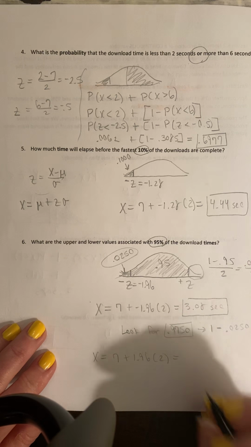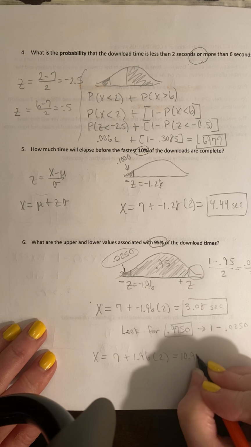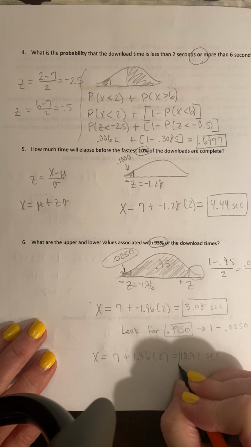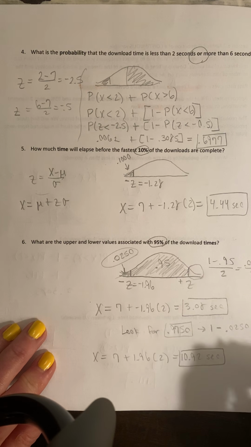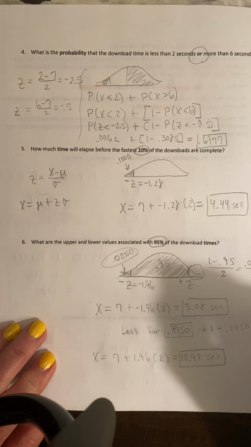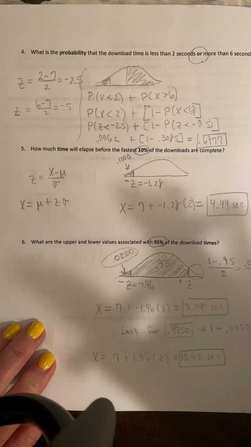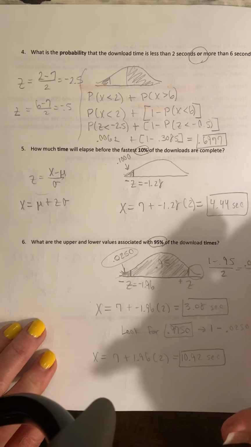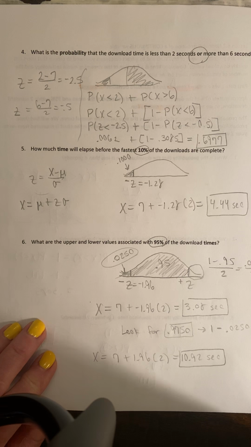And work that out, you get 10.92 seconds. So 95% of our videos will download between 3.08 seconds and 10.92 seconds. Again, you might want to pause this, take a snapshot. This will be listed under Part 2 of Lesson 6.2 notes.